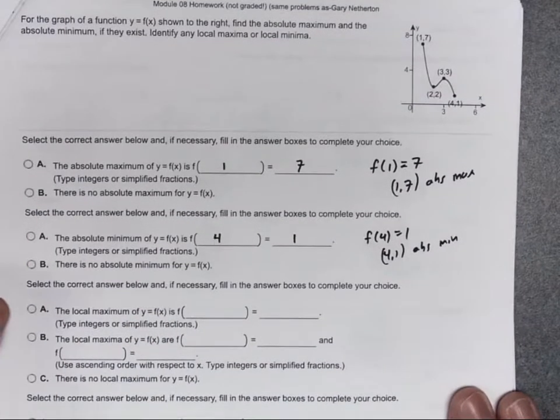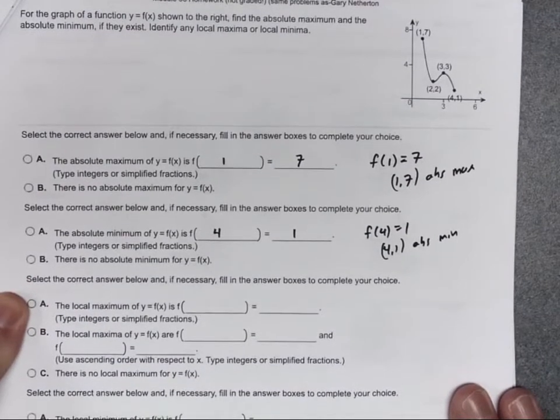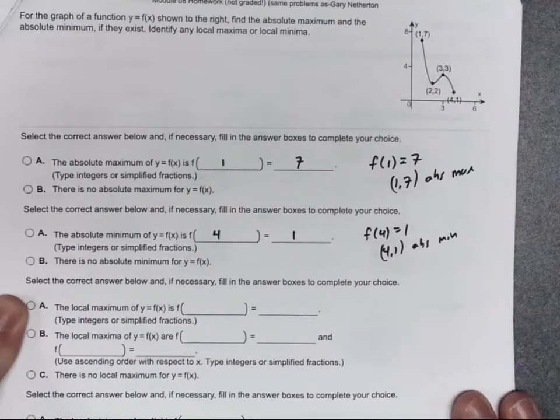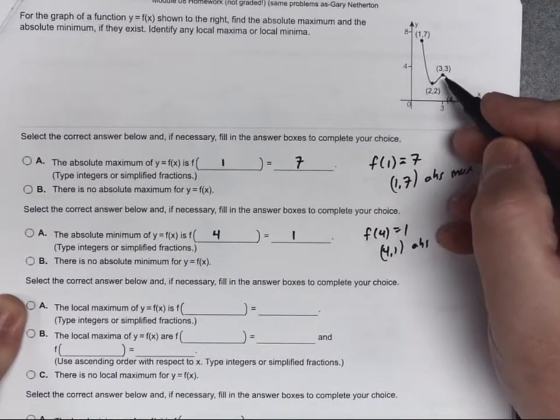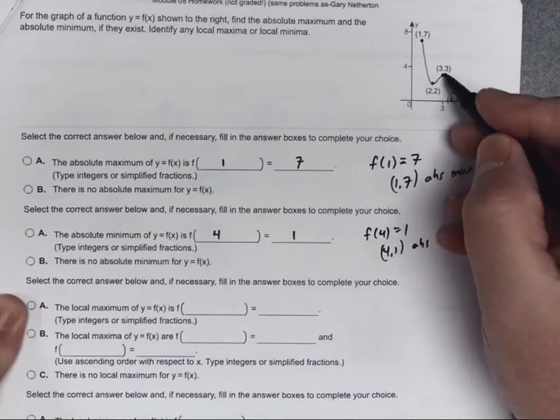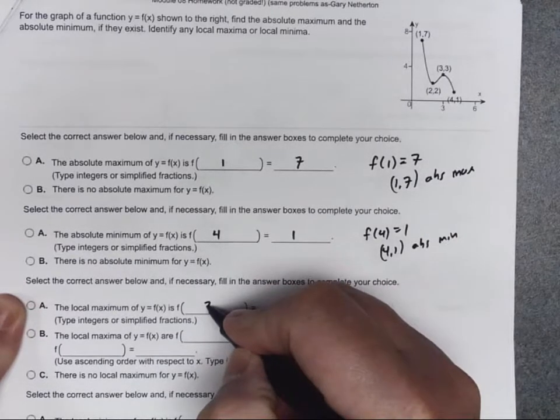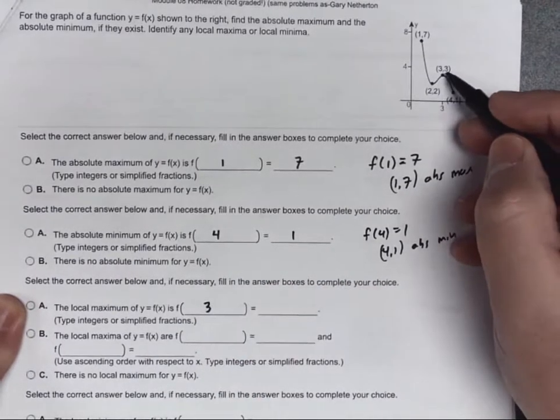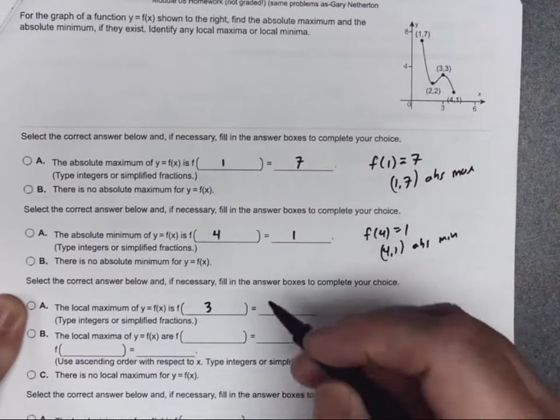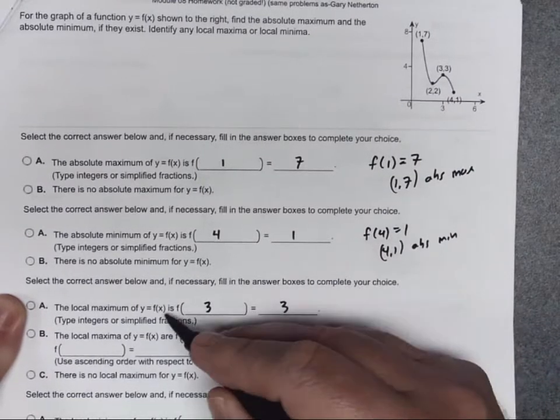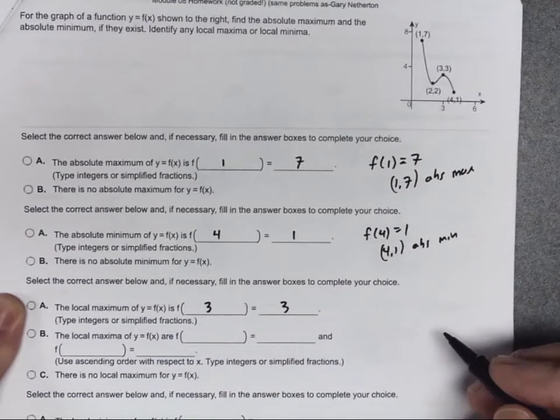Now they're asking about local maximum. So is there a peak? And actually there is right here, and it occurs when x is 3. So f of 3, and what's the value of the function at that peak? It's 3. So f of 3 equals 3.